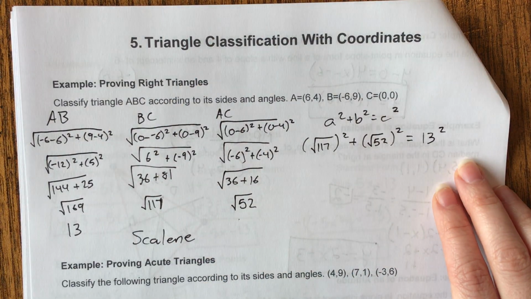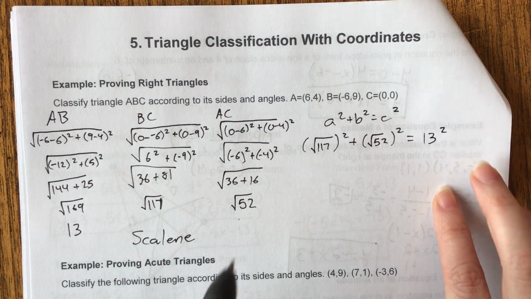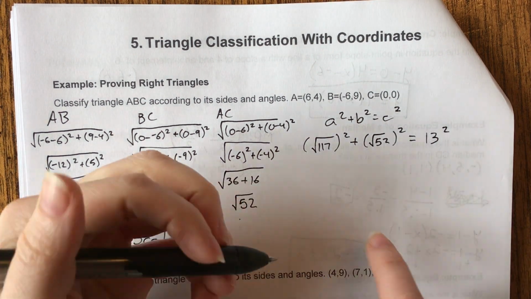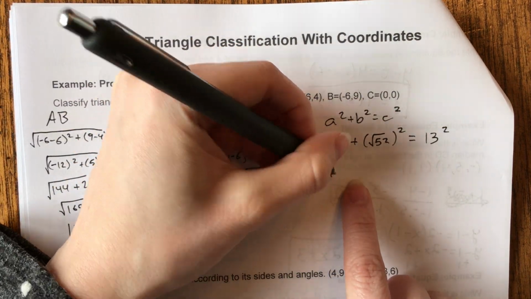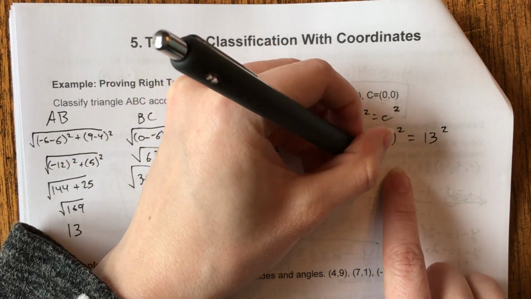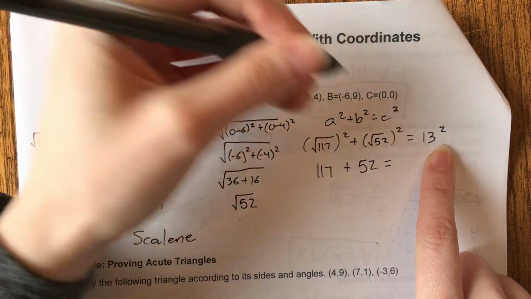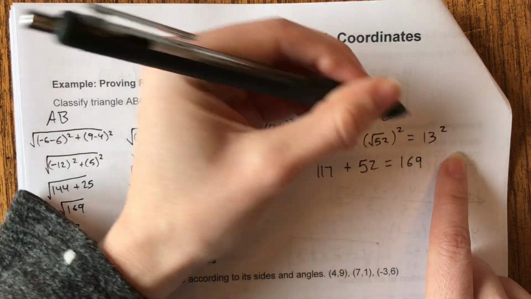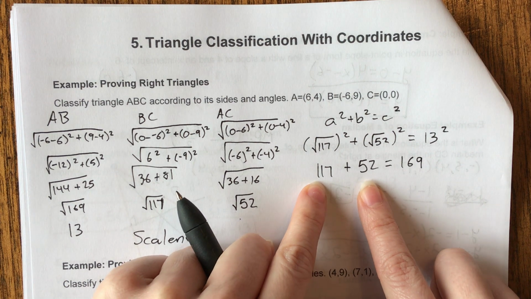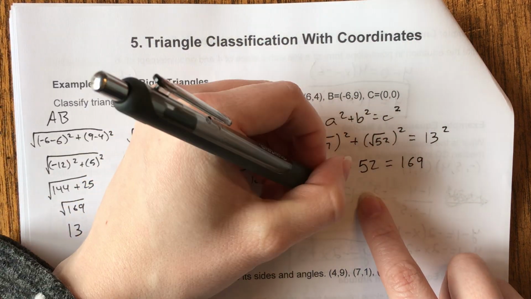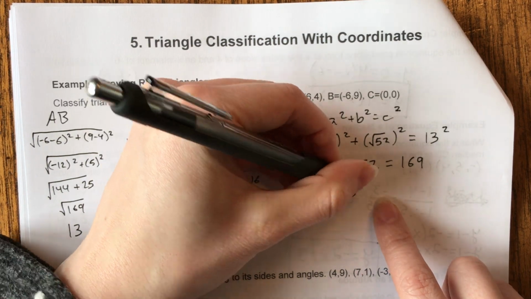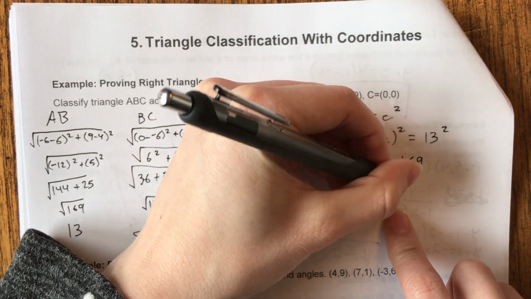And then I go through and I evaluate the Pythagorean theorem. I'm looking for the left side versus the right side. So here I have the square root of 117 squared is 117, plus 52 equals, and over here 13 squared is 169. And then I have to check if 117 plus 52 is 169. And indeed, if I add those two together, I get 169 equals 169.